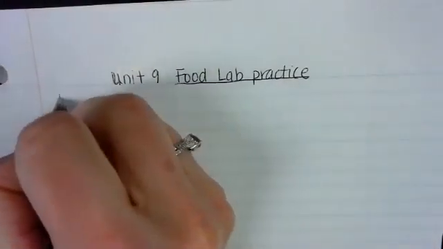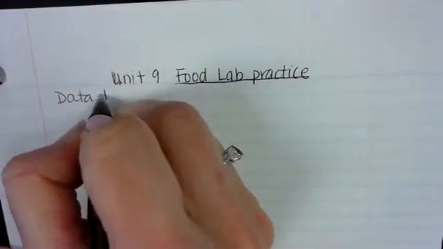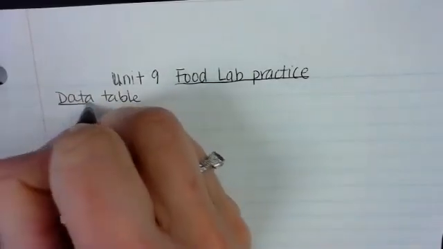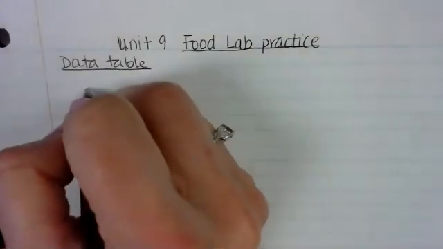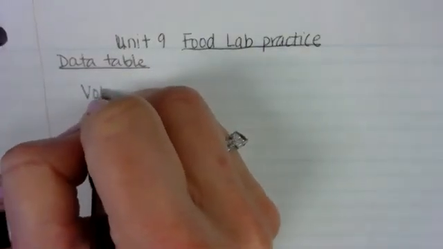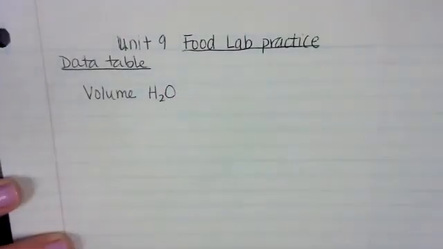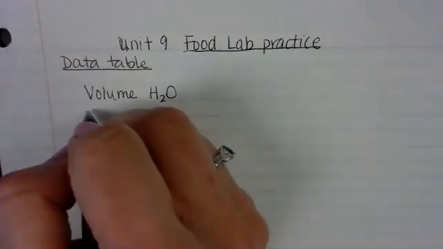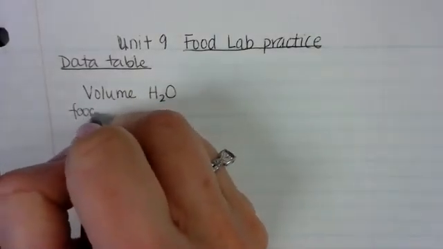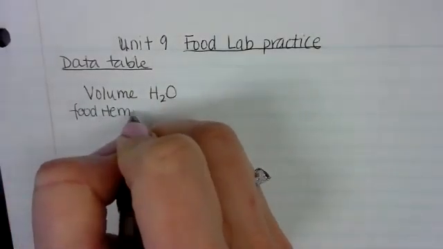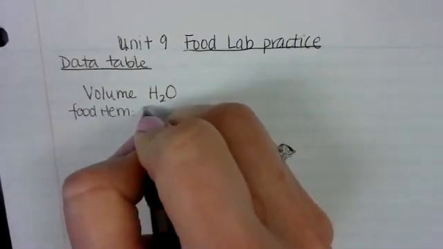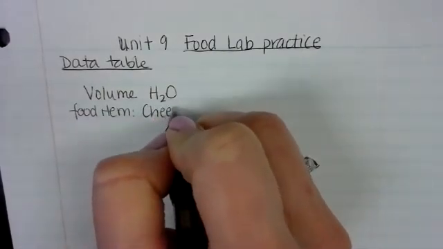Okay. So there's some information that was given, and we'll call it our data table. Information that we need to solve these problems. We have the volume of water that we're going to put in the calorimeter, the pop can. We have the food item, and I made up a food item, almost like it's a real food item. I called it cheezy poof.